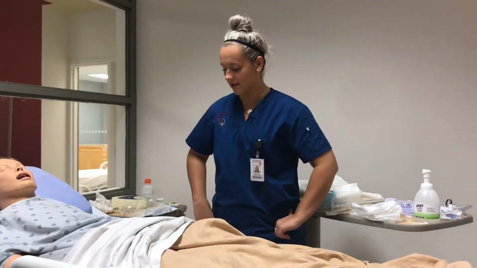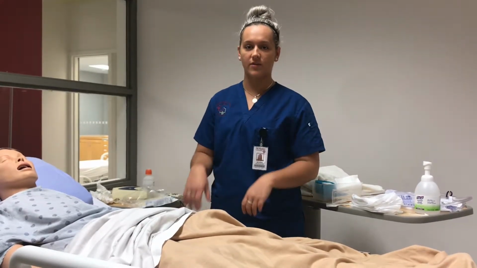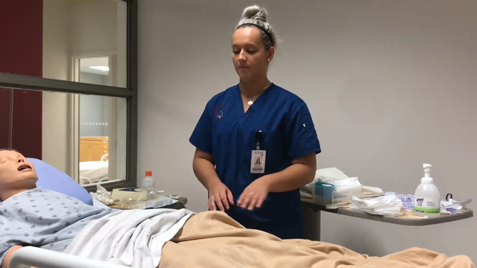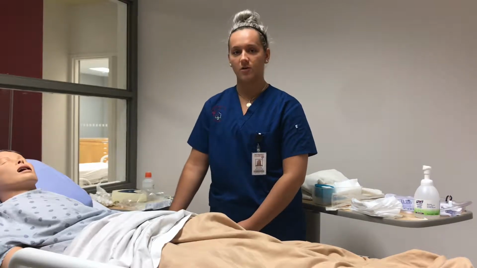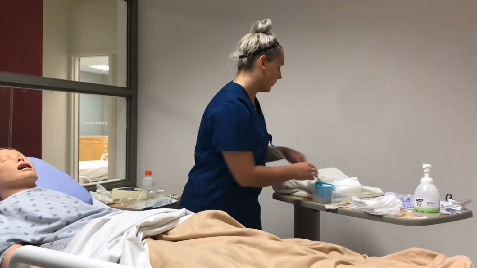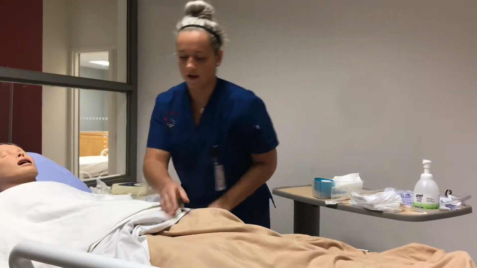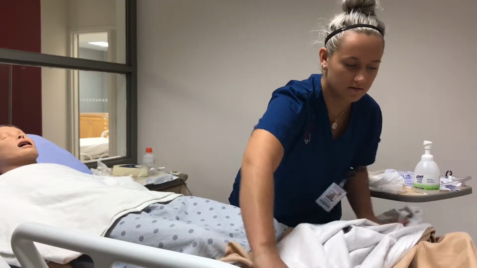Okay, so before I begin, I'm gonna wanna make sure that the bed is at about the height of my hips so that I'm not leaning over very low, and I'm gonna wanna make sure that I can easily insert at a comfortable level, and I'm gonna wanna make sure that the patient is comfortable. So I'm gonna start by putting the drape over here, and then I'm gonna pull down the blanket.